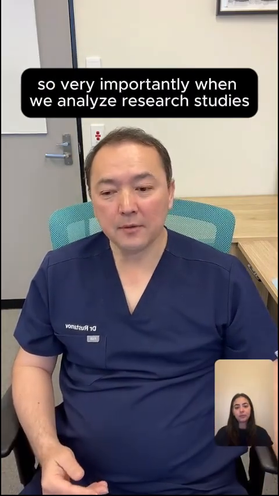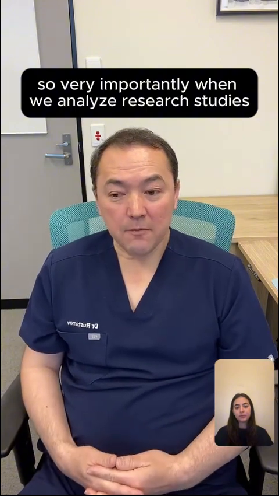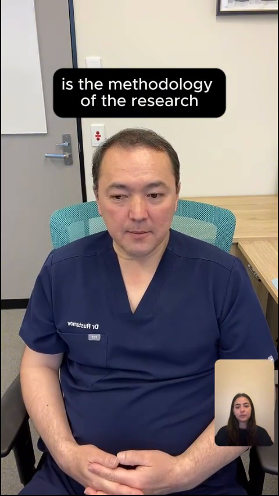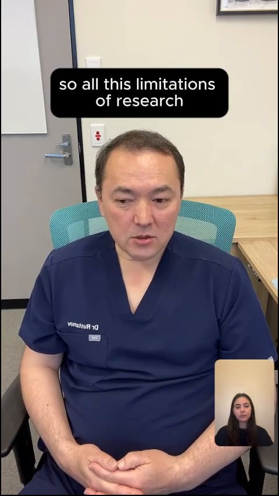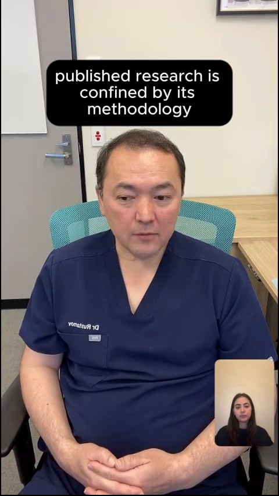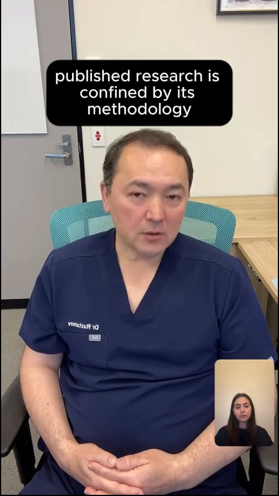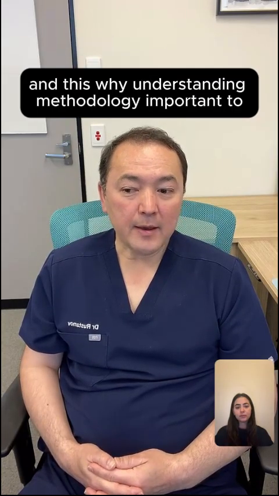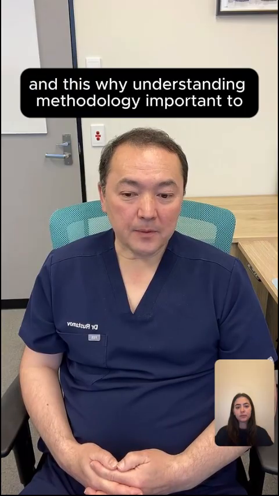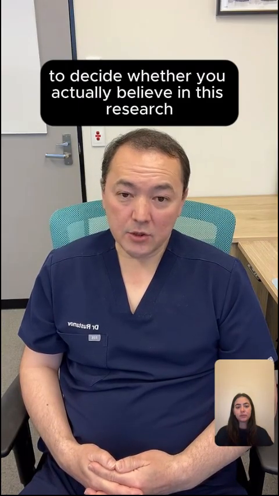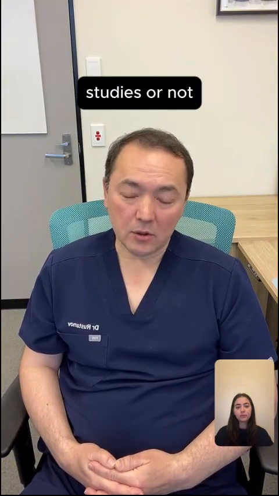Very importantly, when we analyze research studies, the first thing you need to look at is the methodology of the research. All the limitations of published research are confined by its methodology. This is why understanding methodology is important, to decide whether you actually believe in these research studies or not.